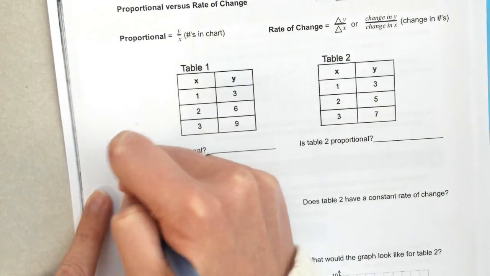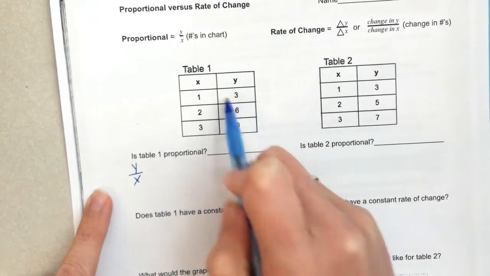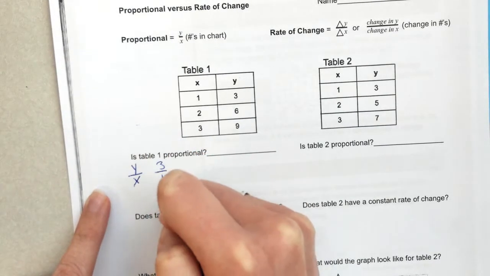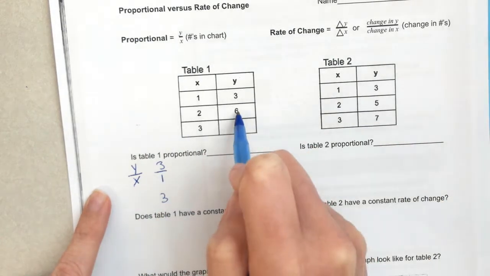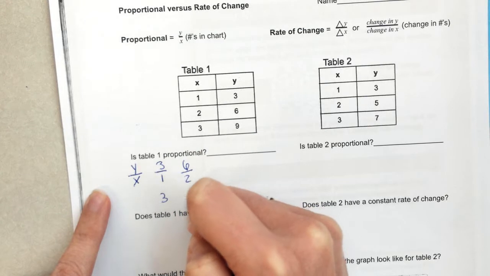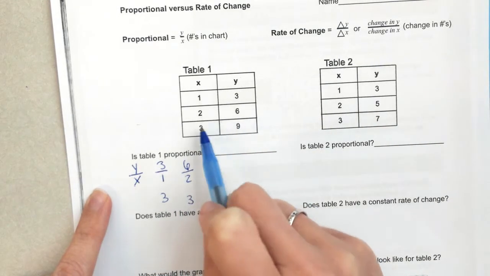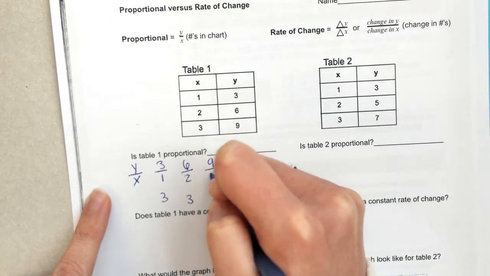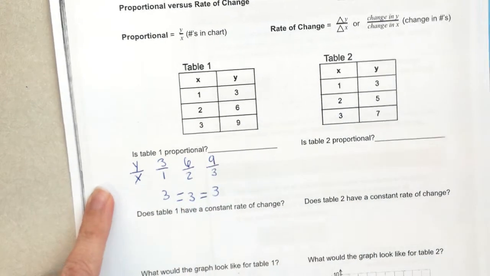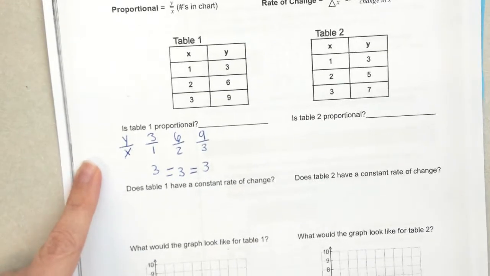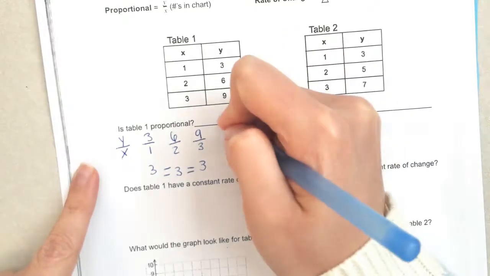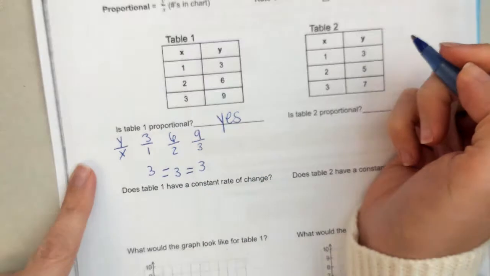Well, if I do my y over x, I have 3 over 1. That simplifies to 3. Then I have 6 over 2. That simplifies to 3. And I have 9 over 3. That simplifies to 3. Since they are all equal to each other, each one, the ratio of y to x, is equal, that means yes, it is proportional.